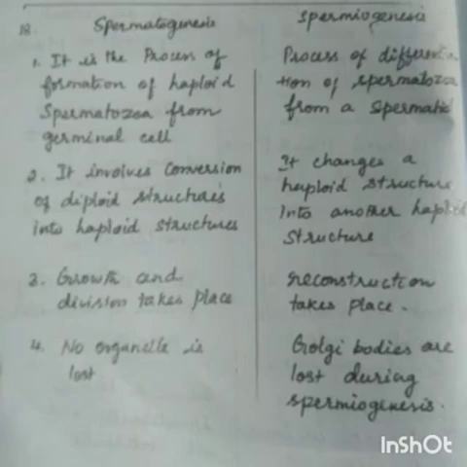Spermatogenesis involves the conversion of diploid structures into haploid structures. The diploid, 2n structures, are converted into single n structures, whereas spermiogenesis changes a haploid structure into another haploid structure. Haploid is converted into another haploid in spermiogenesis, whereas in spermatogenesis, the diploid is converted into haploid.